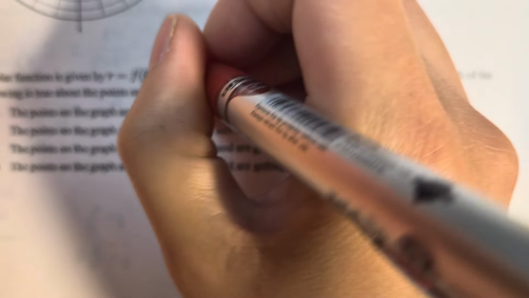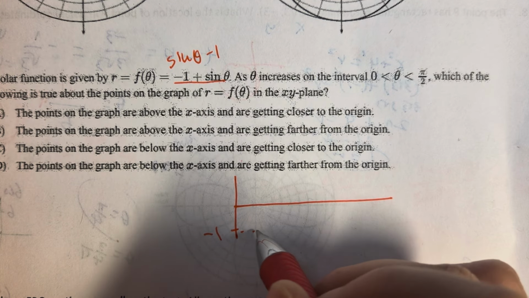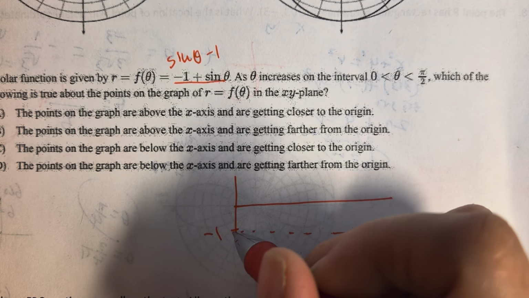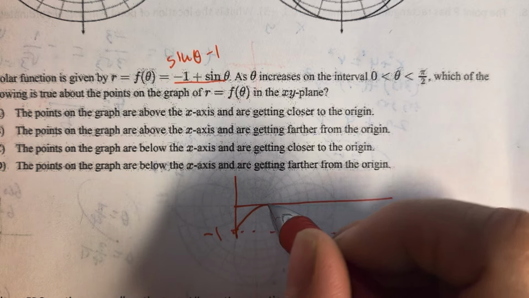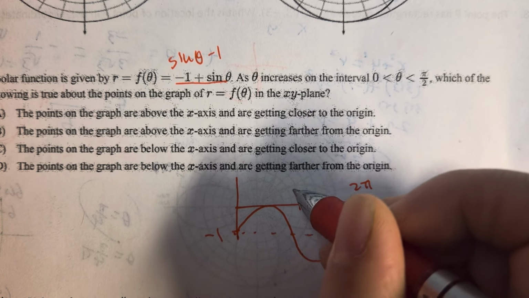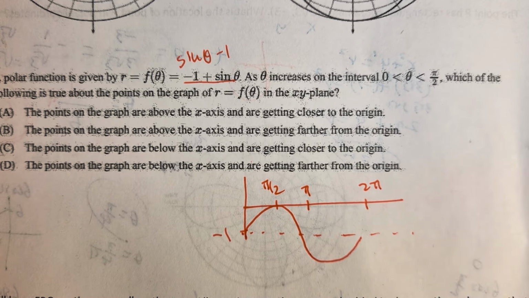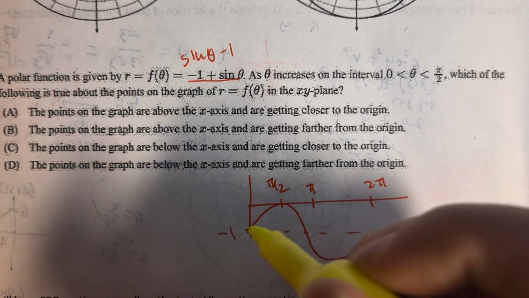Sine, so this is sine of theta minus 1. So midline is at negative 1. It's going to go, and then amplitude is 1. So it's going to go like this. Period is 2 pi. What are we looking for between 0 and half the pi? So we're looking for this.